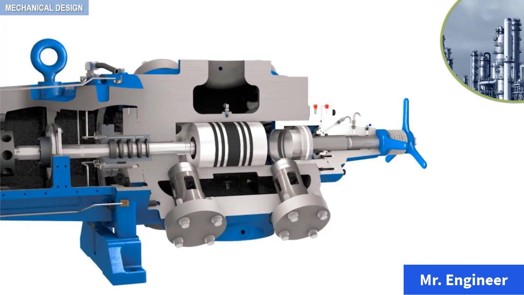This figure presents a cross-sectional view of a typical double-acting compressor. Starting our way from left to right, you can see the oil wiper packing, the piston rod, the rod packing, the piston rings, and the compressor valves. The part highlighted here in yellow is the compressor cylinder.